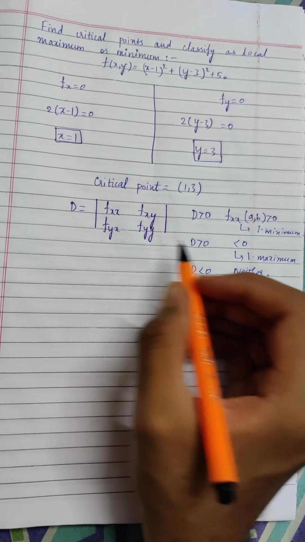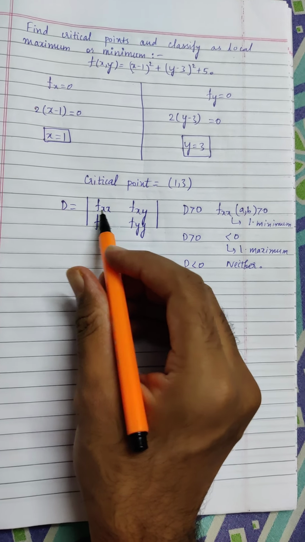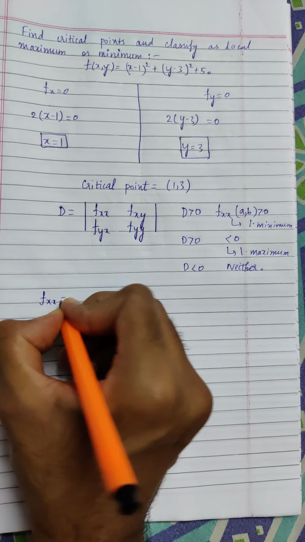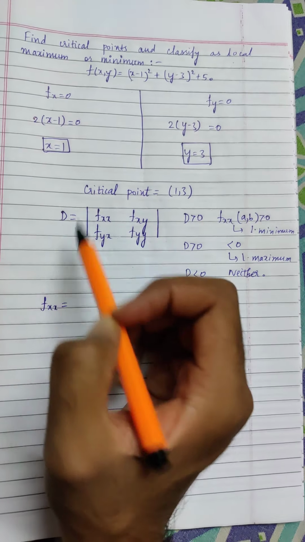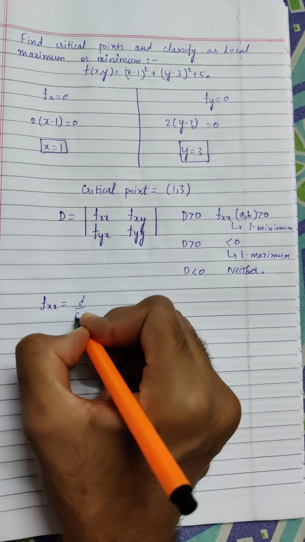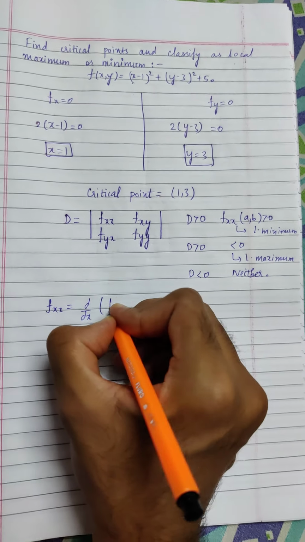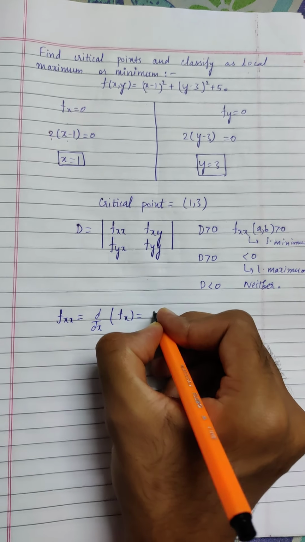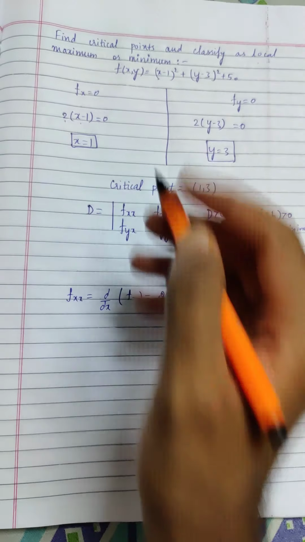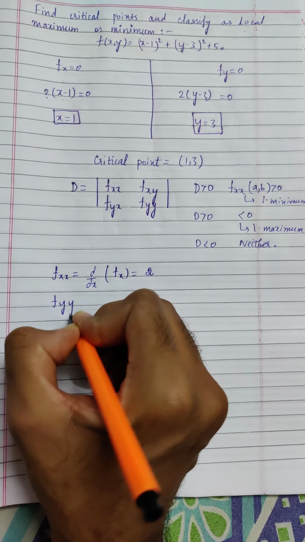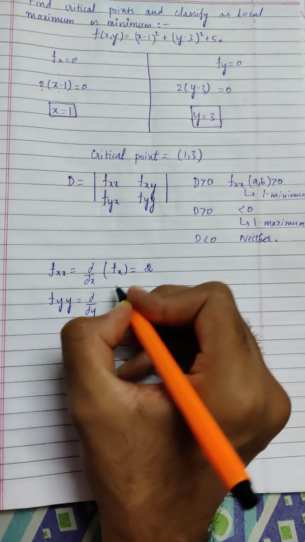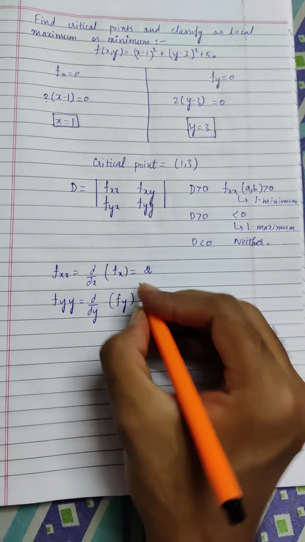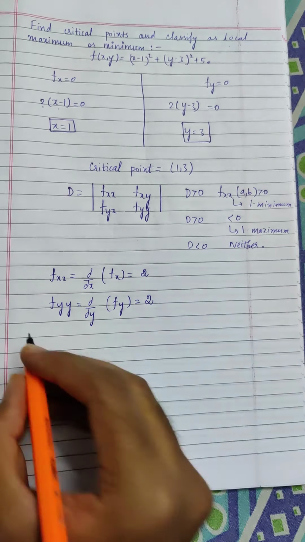So now let us find the value of D. In order to get the value of D, we first need the values of fxx, fyy, fxy and fyx. fxx is nothing but dou by dou x of fx, which is dou by dou x of 2 into (x minus 1). Differentiating that gives us 2. fyy is given by dou by dou y of fy. Here we have fy, so differentiating this with respect to y gives us 2.